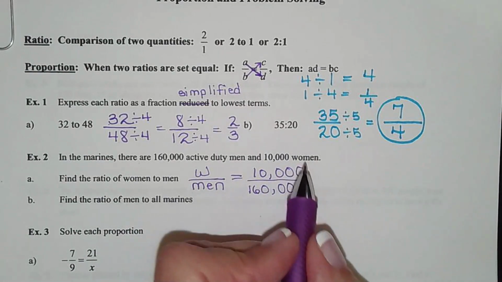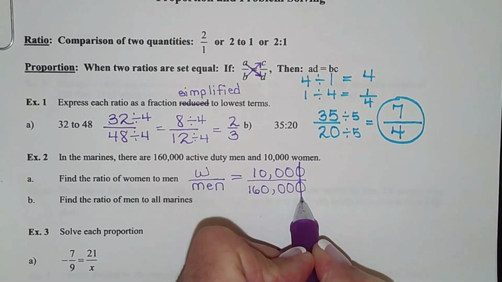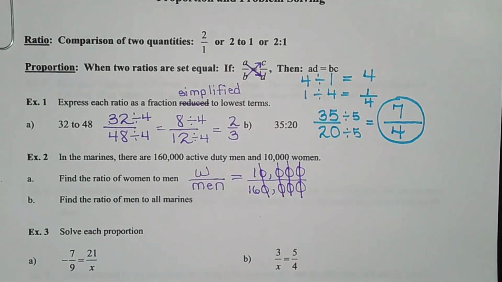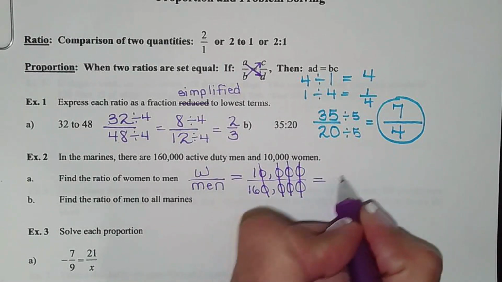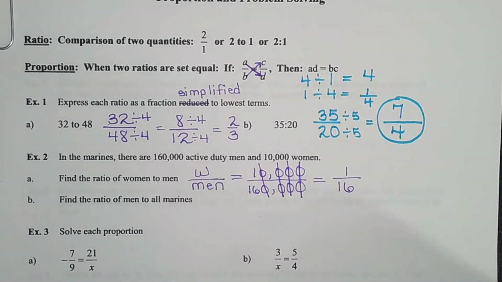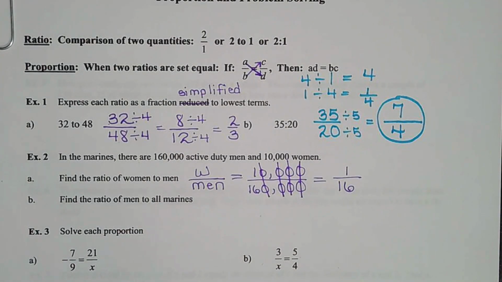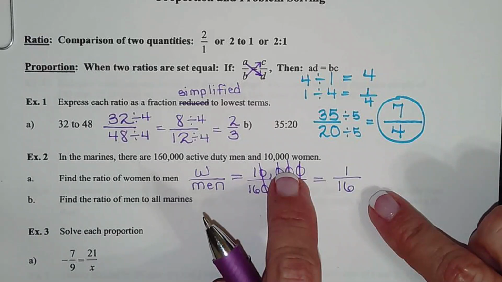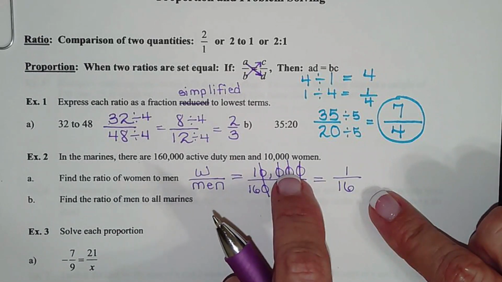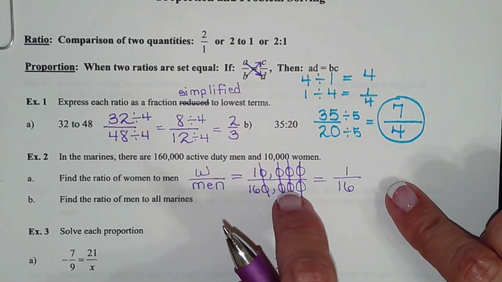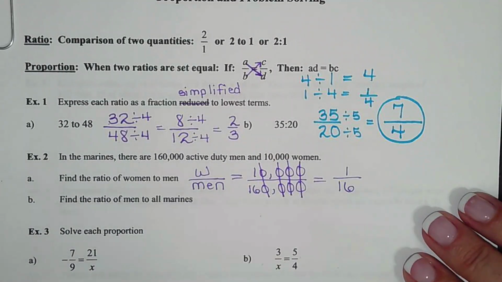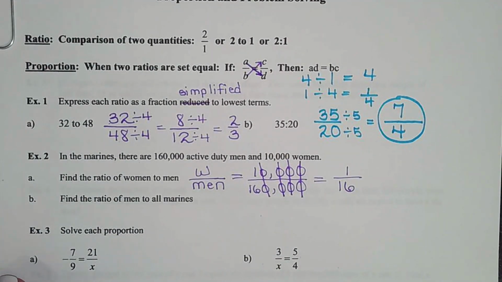And then do you guys remember this trick from your previous math classes? Gone, gone, gone, gone. No calculator needed on this one. The ratio is 1 to 16. Piece of cake. So you can cancel the same number of zeros from the numerator and denominator. That's like dividing by 10, 100, 1,000, 10,000. 10,000 divided by 10,000 is 1. 160,000 divided by 10,000 is 16. So instead of trying to do all that hard math in your head, ding, ding, ding, ding, you can cancel the same number of zeros.